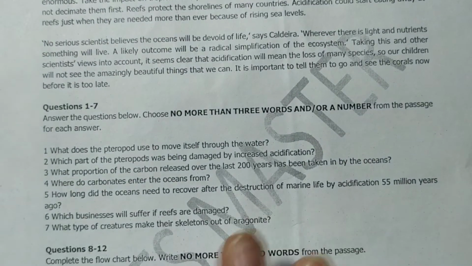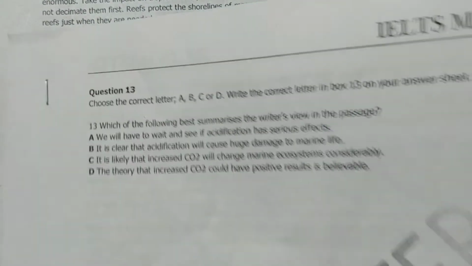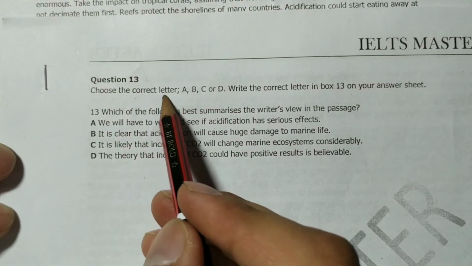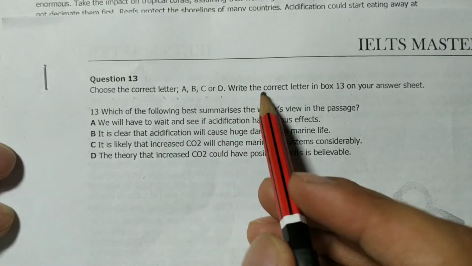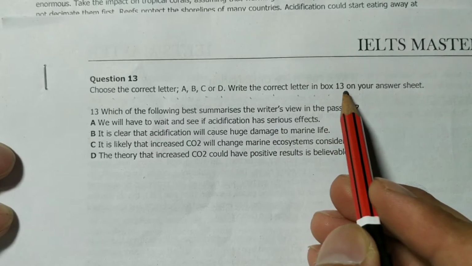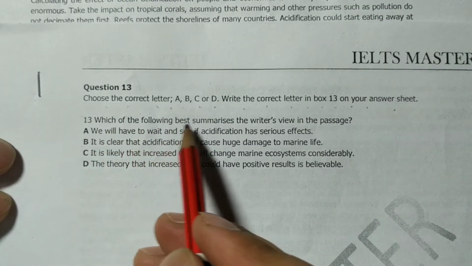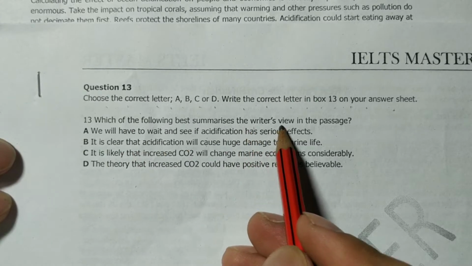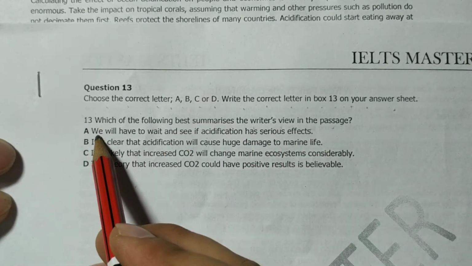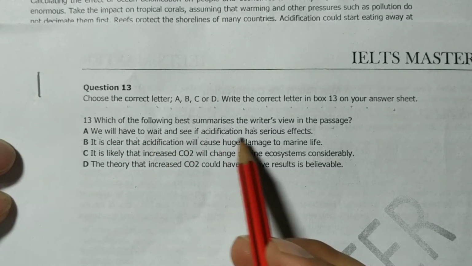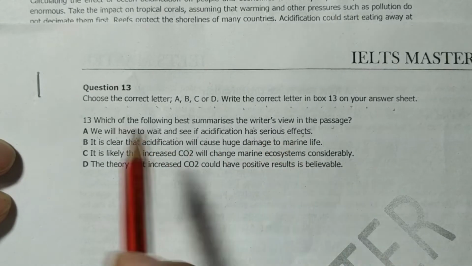And next, choose the correct letter A, B, C, D. Write the correct letter in box 13 on your answer sheet. Which of the following best summarizes the writer's view in the passage? A. We will have to wait and see if acidification has a serious effect.